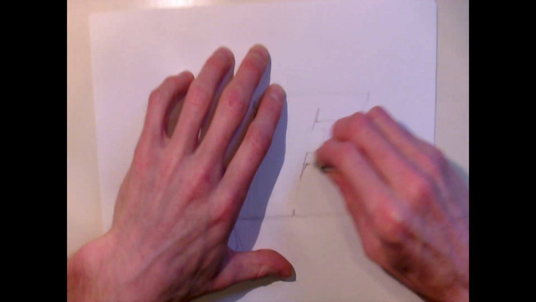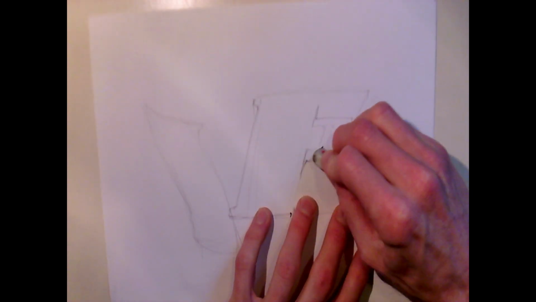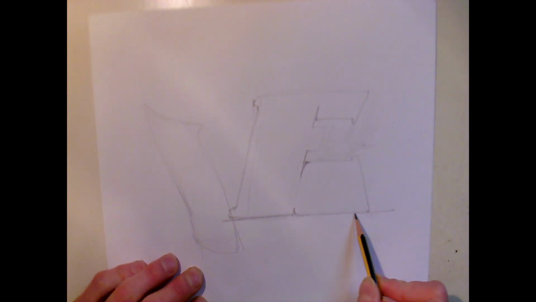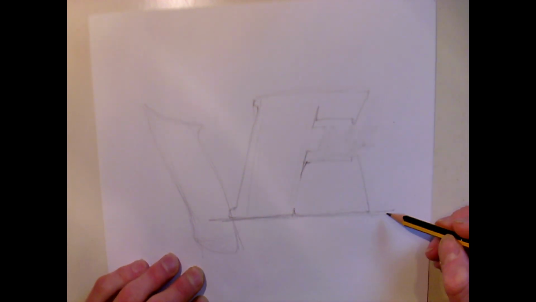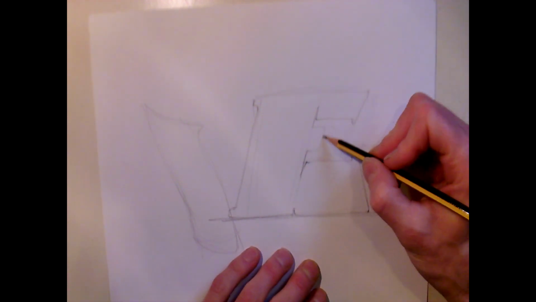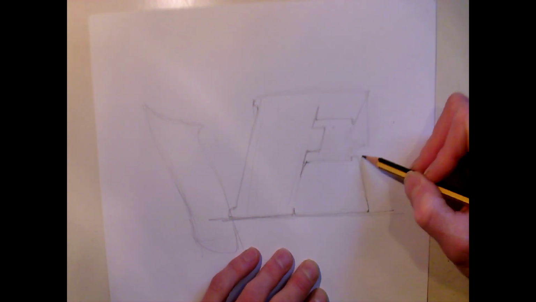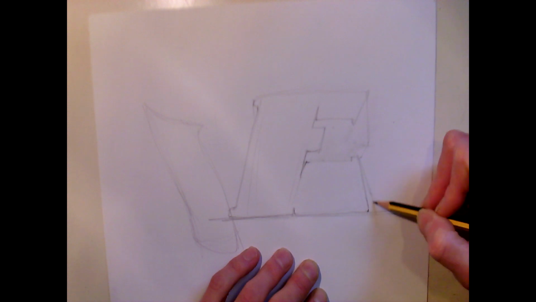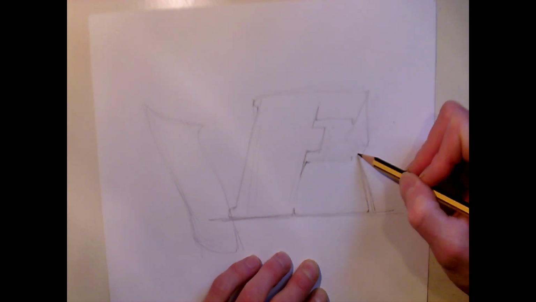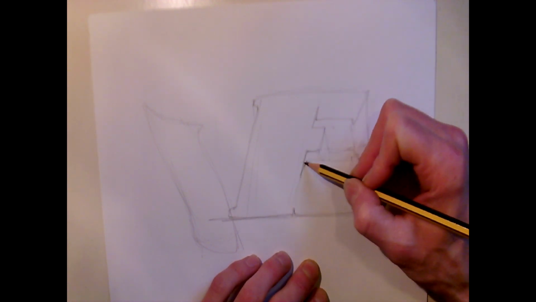Or, because a lot of the times with blockbuster letters, this is the horizon, this is the floor, you'd be painting from the floor up, so your letters won't be floating when you do blockbusters, so it would just disperse into the floor. Just go back down there. You get the idea.